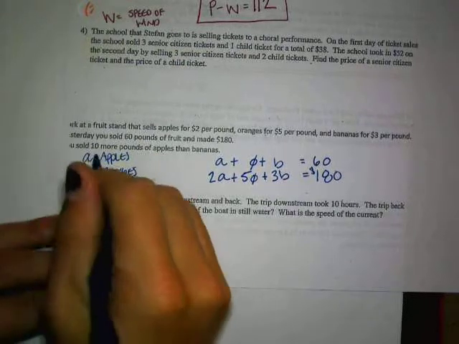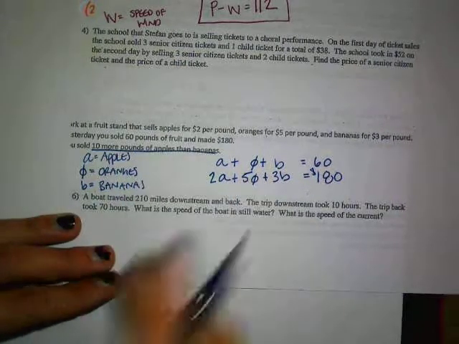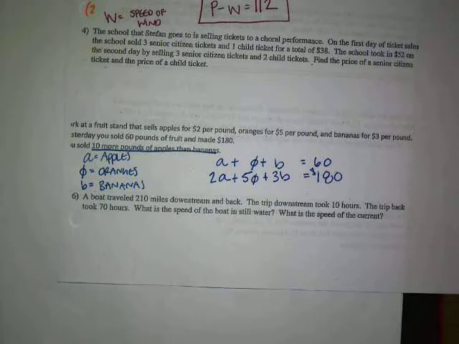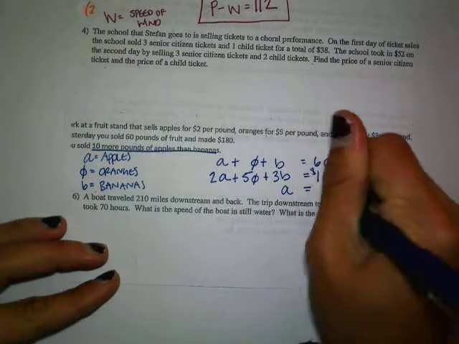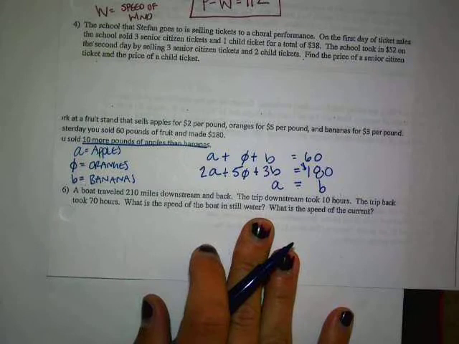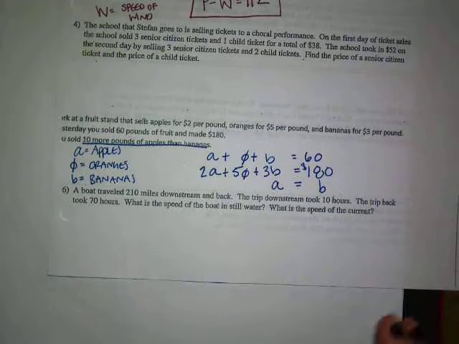You sold 10 more pounds of apples and bananas. Normally it's this last little sentence that's going to give you that third equation. What am I comparing here? Apples to bananas. So I know apples is going to equal bananas in some way. That's where your equal sign's coming in, because you're comparing apples and bananas.